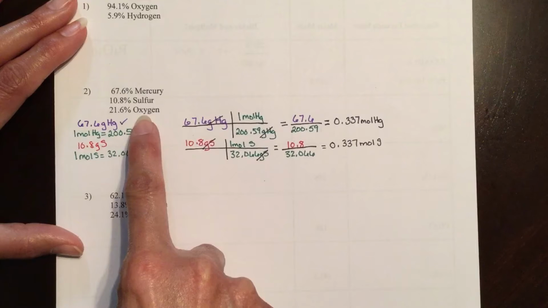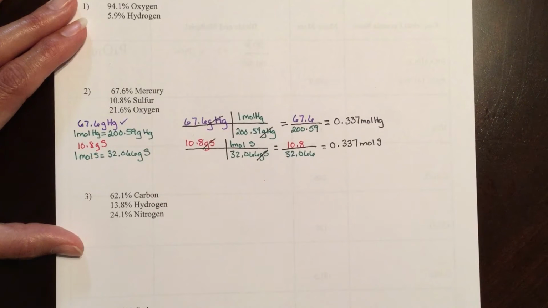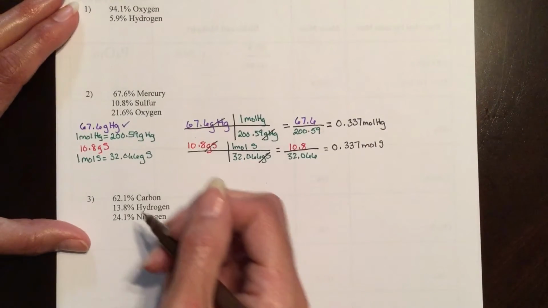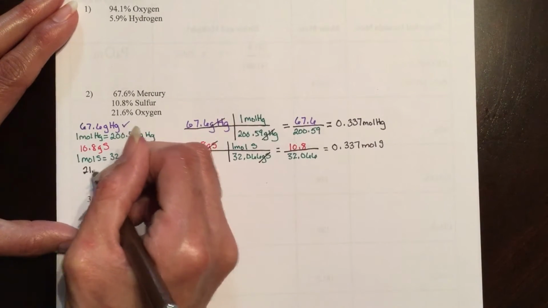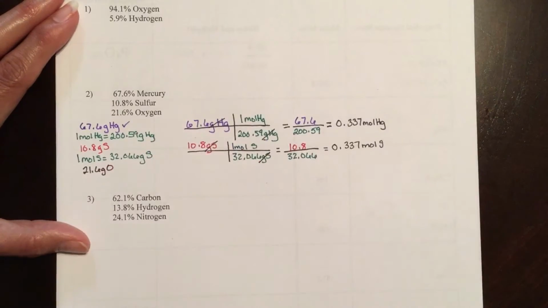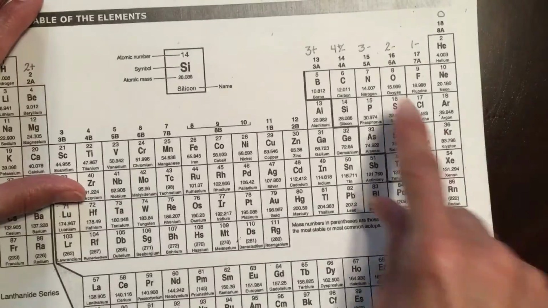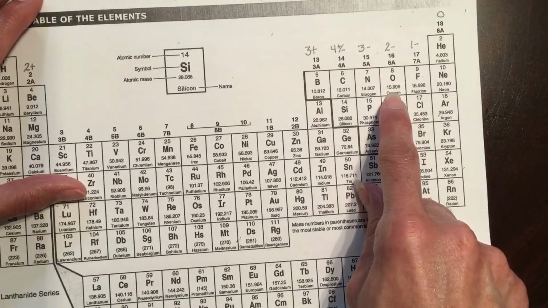The last one I'm going to do is oxygen. Oxygen is going to be 21.6%, so it's going to be 21.6 grams of oxygen. I look for it on the periodic table. It is 15.999.